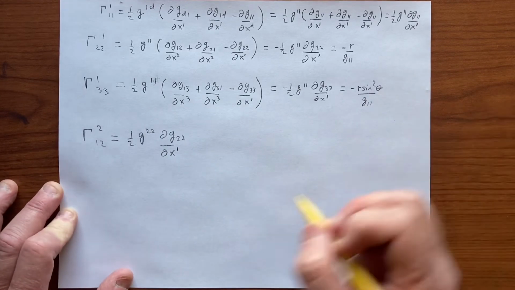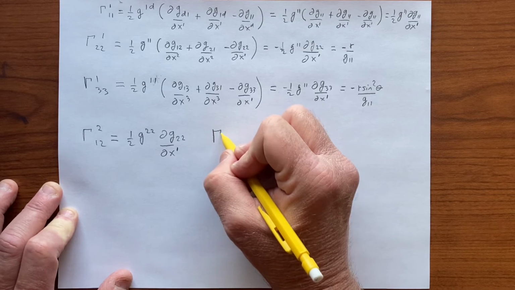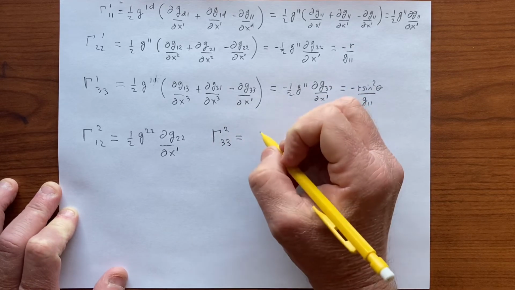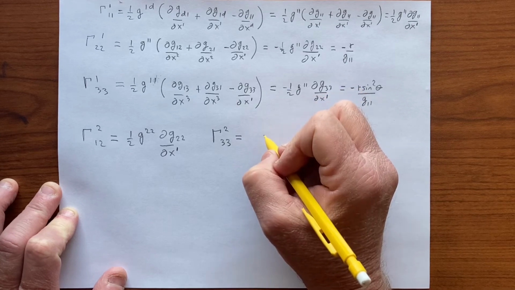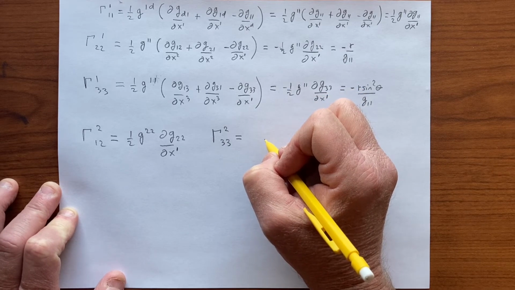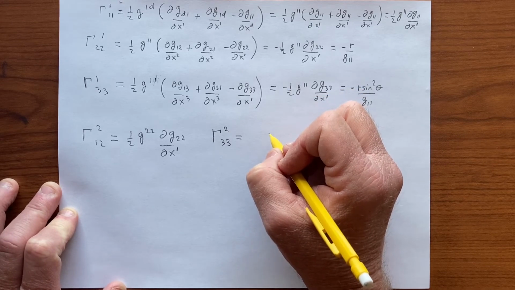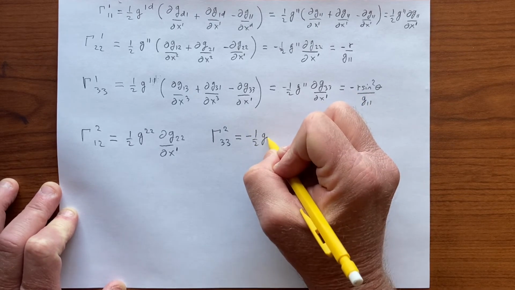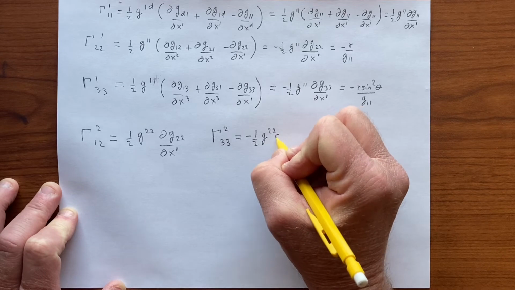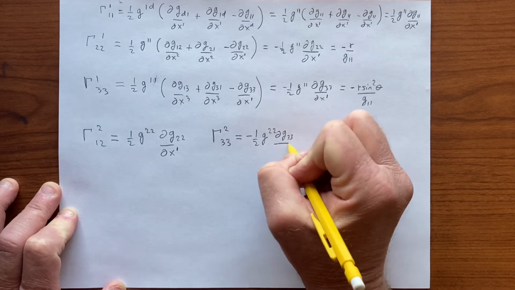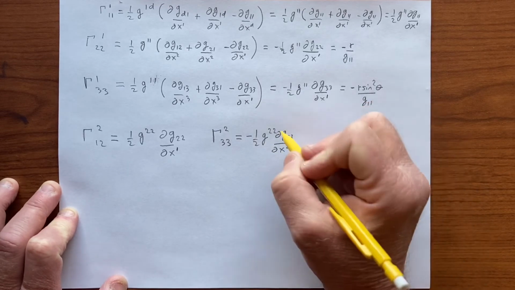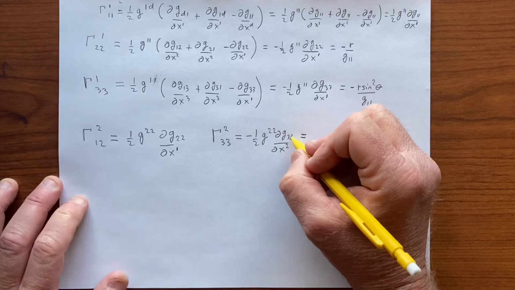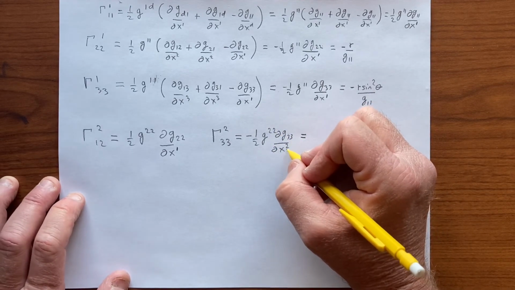Let's see, gamma 2,3,3. We have g^{22}, so we have minus a half g^{22} dg_{33}/dx2. That's what we should get there. And we can evaluate that further. That's with respect to theta.